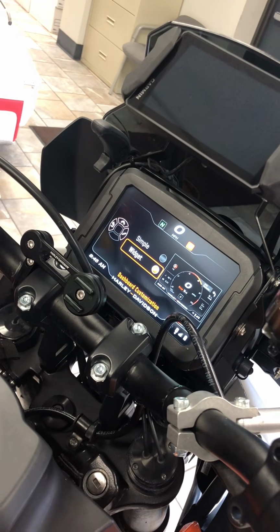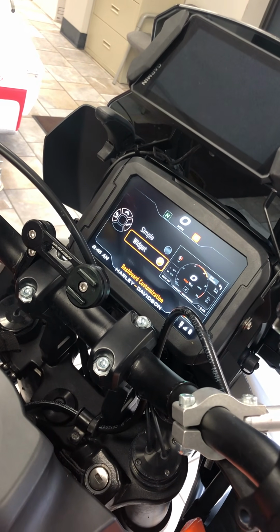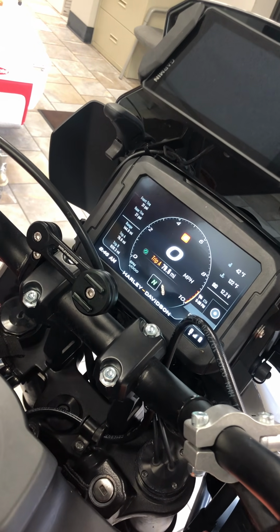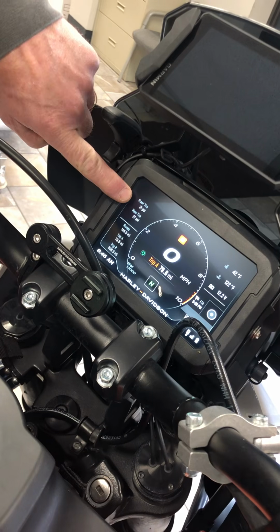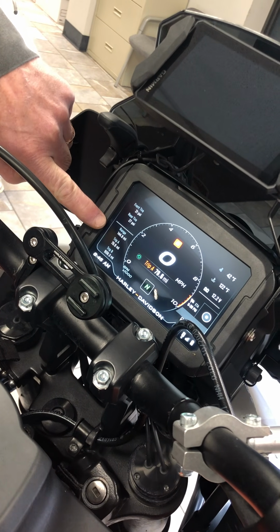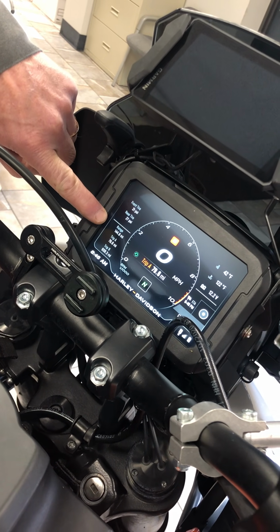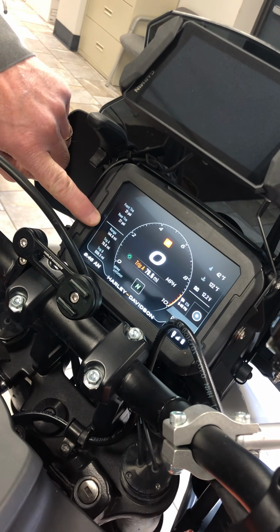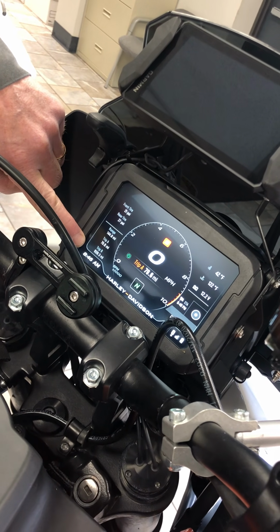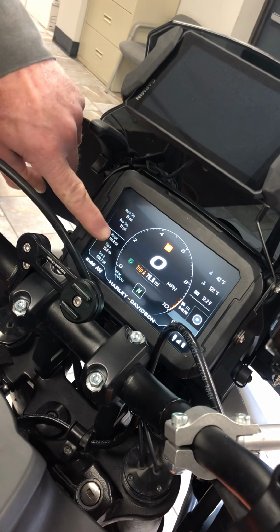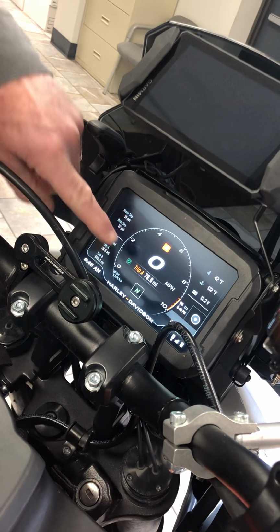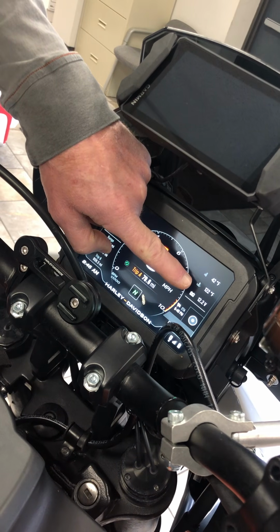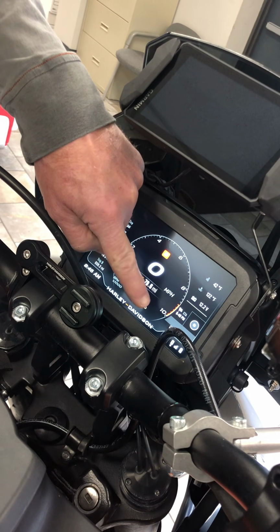Okay, I'm going to give you a quick shot as to what that looks like. I'm going to hit home, and you can see that. So it has front and rear tire pressure. It has range, which would be how much mileage you've got left on this tank of fuel. It's got trip A, trip B. It's got your standard speedometer and trip meter and neutral, everything in the center. And then it's got outside air temperature. It's got engine temperature, and it's got battery voltage.